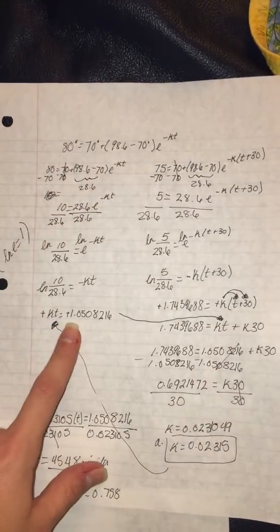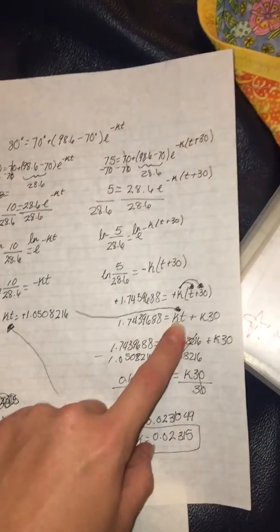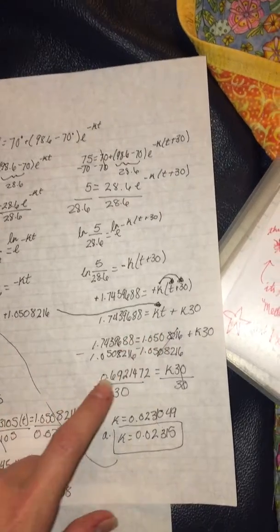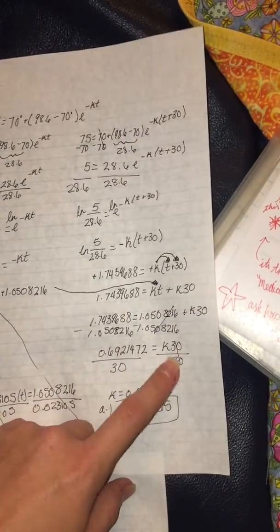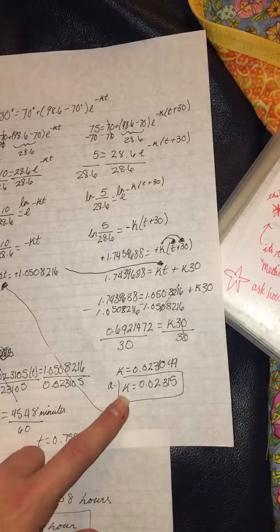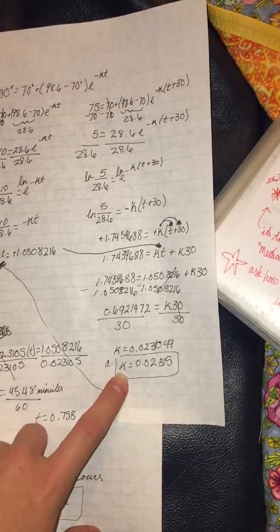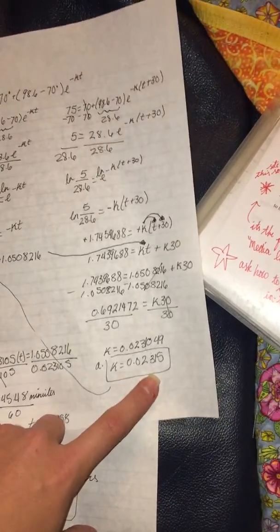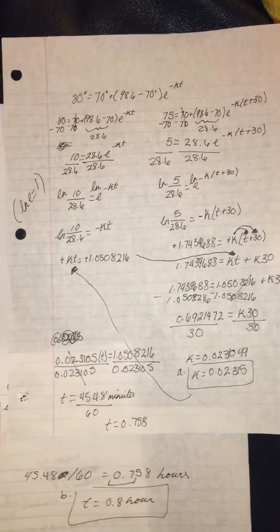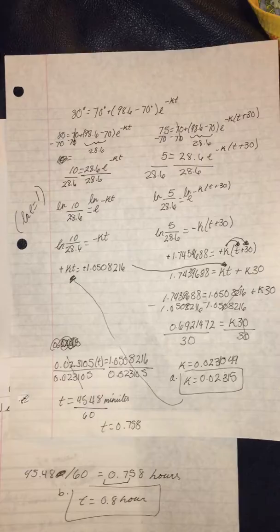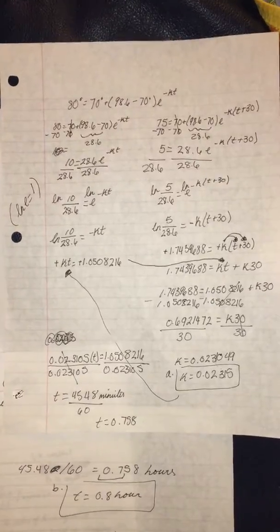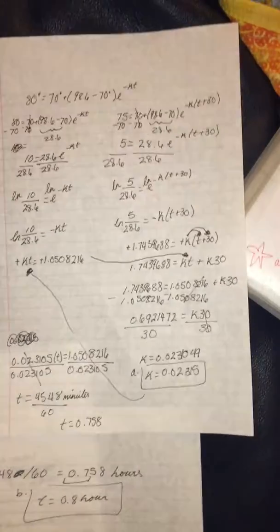I was then able to take my answer for KT and plug it in for KT over here, being able to get K by itself. I then got K by itself, and K equaled 0.02315. This shows me the decay coefficient, which tells me how much of the body decayed after a given period of time.